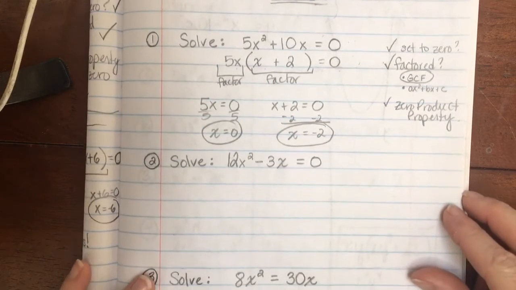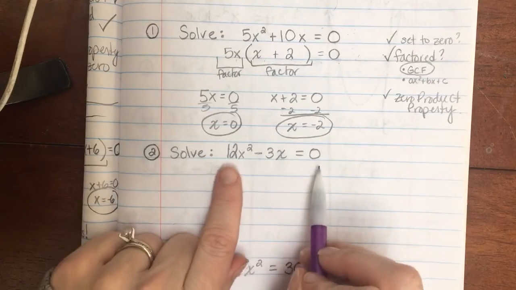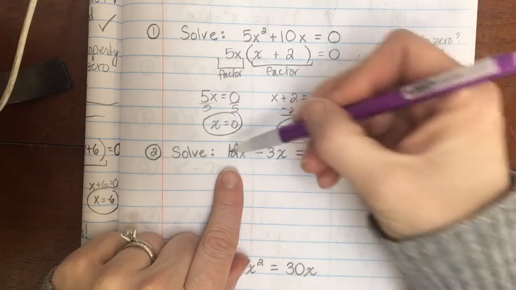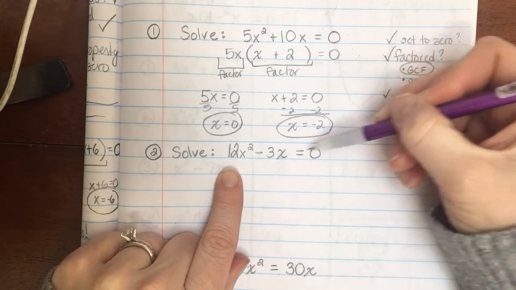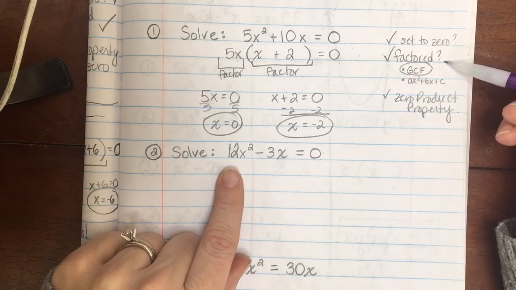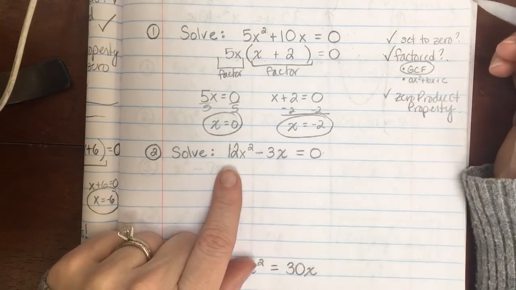Number 2. So I'm going to solve this polynomial equation. Is it set equal to 0? Yes, because I have the expression, equal sign, 0. That means it's set to 0. Is it in factored form? The answer is no. You need parentheses for factored form.